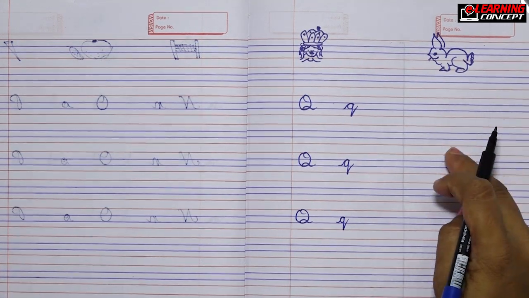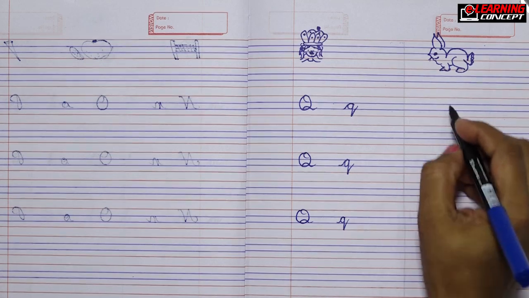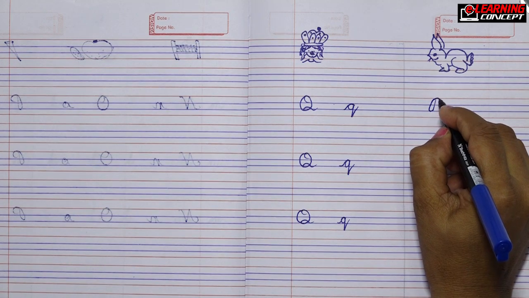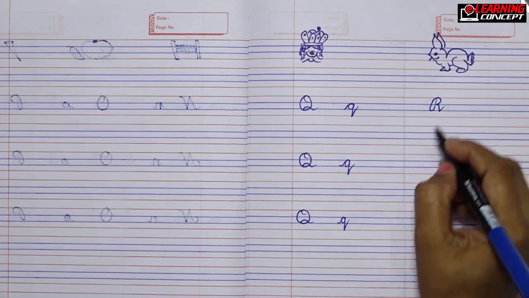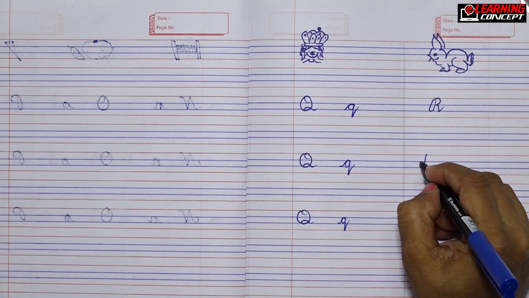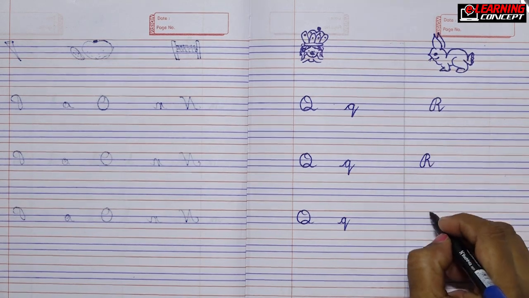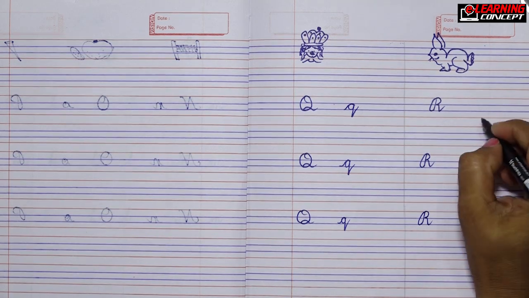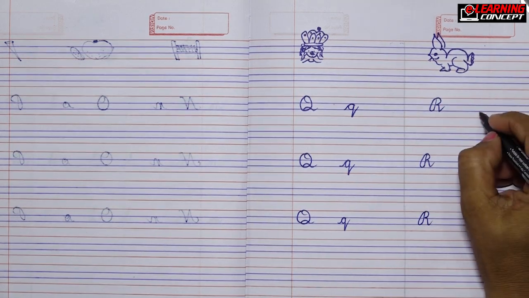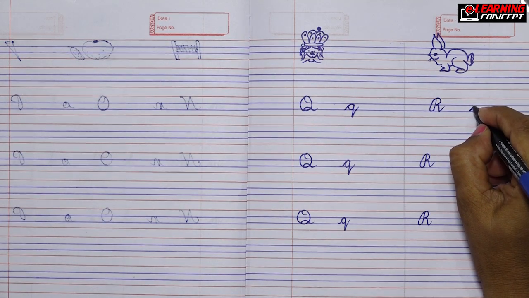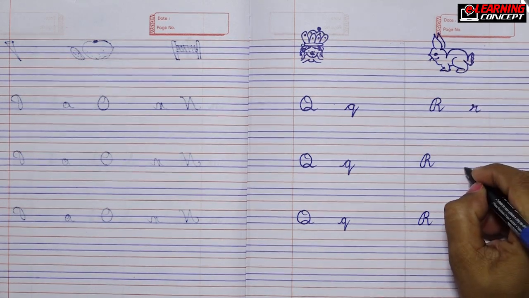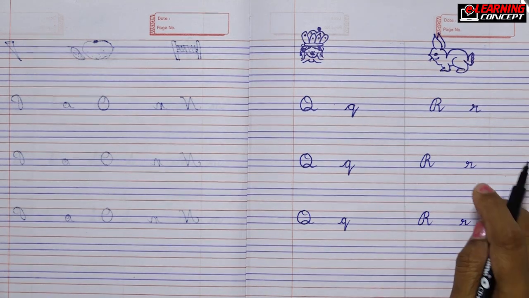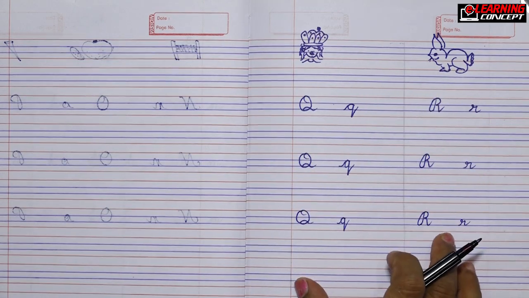Now R. R for rabbit. Capital R. This is capital R. Now small r. R for rabbit. You have completed this test.